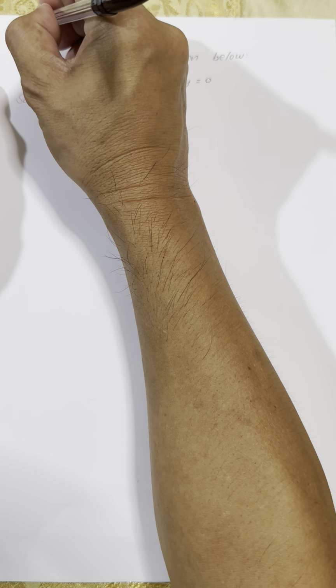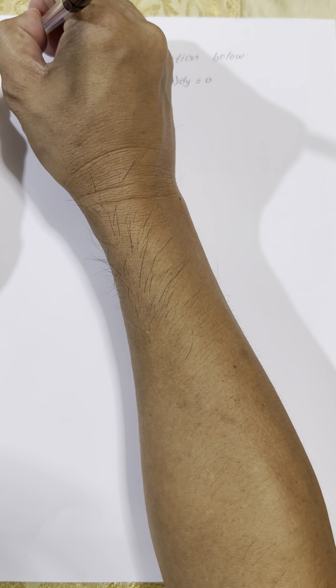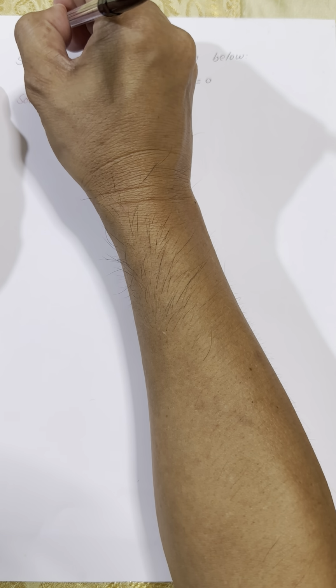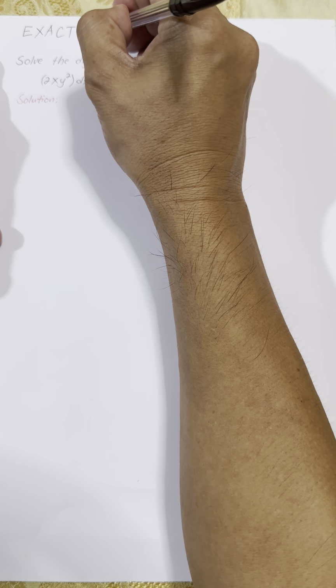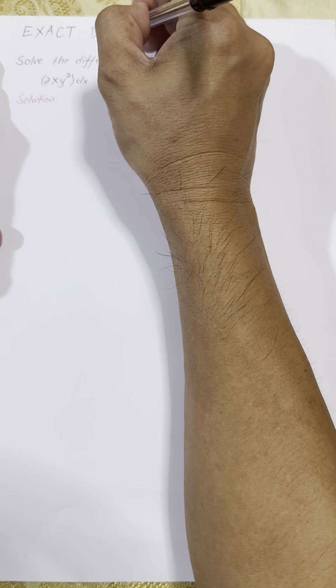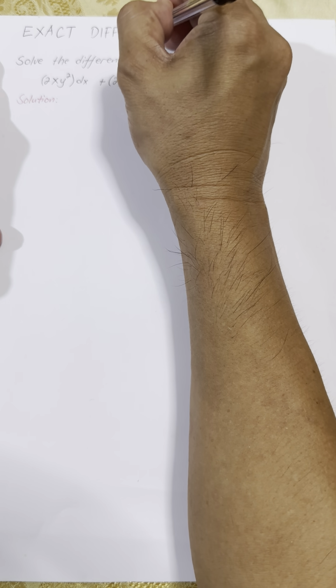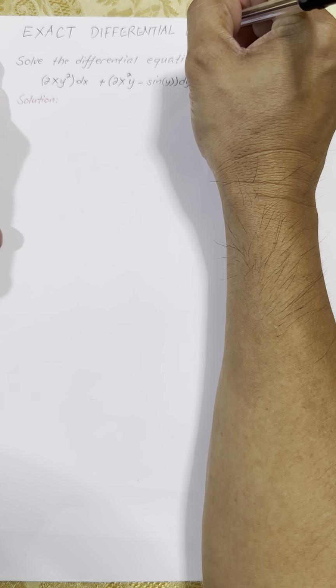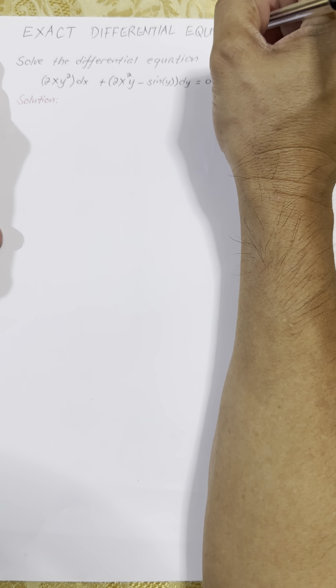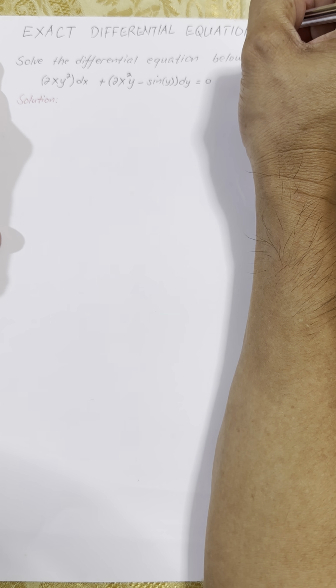And we have a topic we call exact differential equation. So we have to try whether it's exact or not. Okay? So actually this is a topic for exact differential equation. But we still need to check whether it's really exact or not.